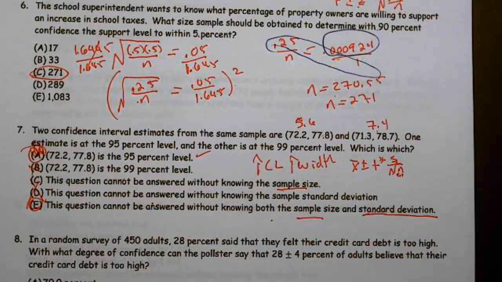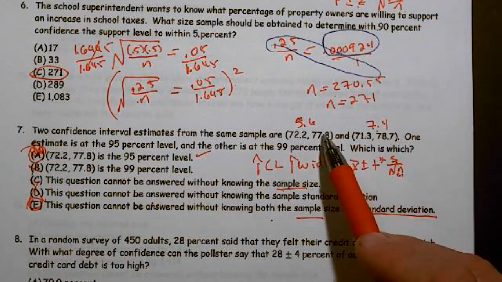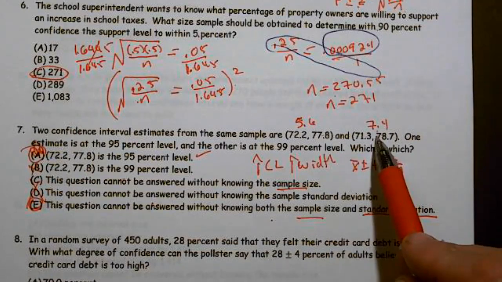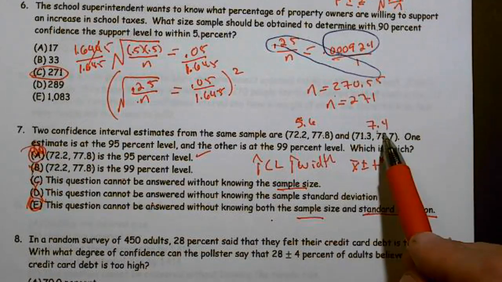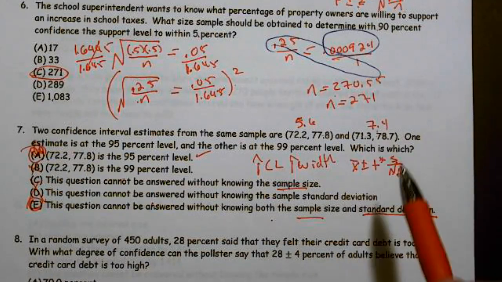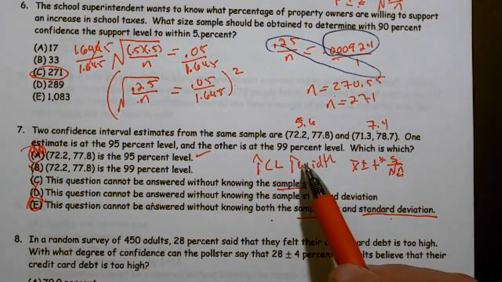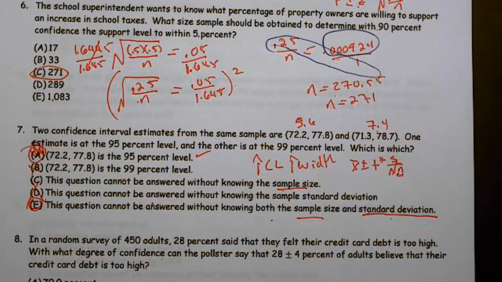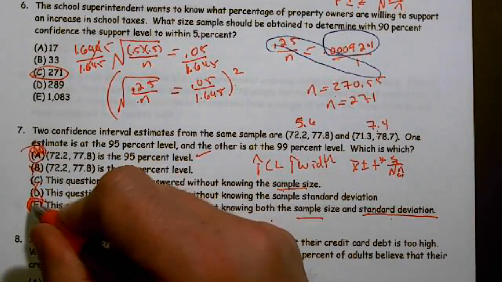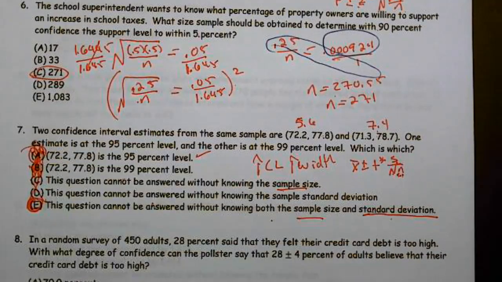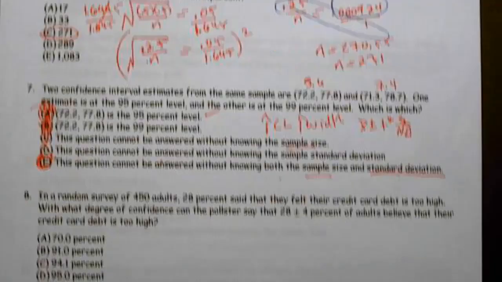Because you're taking a sample and samples vary, you don't know if the change is due to the actual sample size, due to the confidence level, or due to the standard deviation. Because confidence level, standard deviation, and sample size all impact the width. So in this particular case, the answer is E, and that's a tricky question on that one.